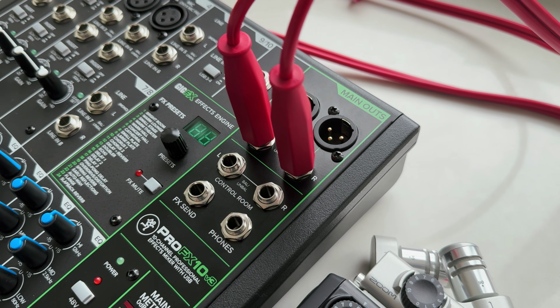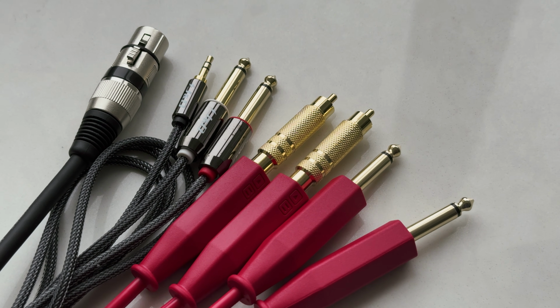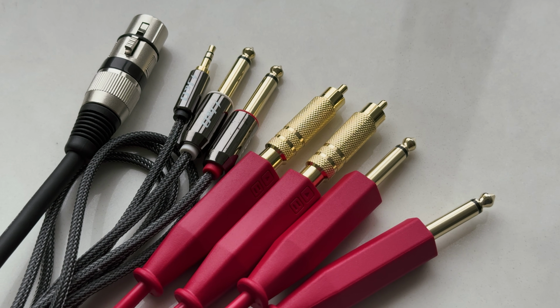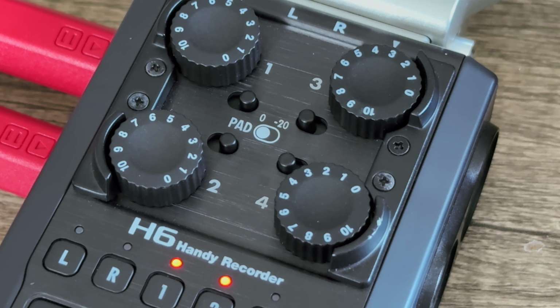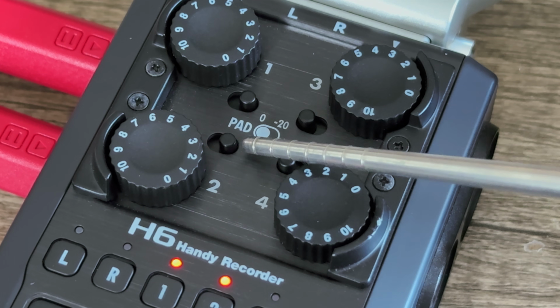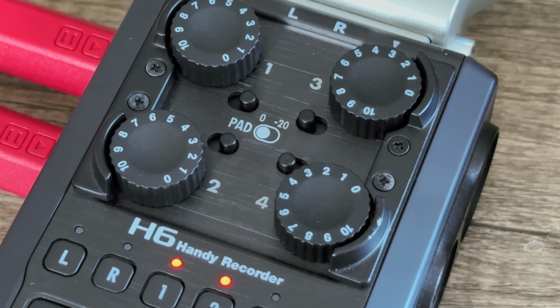For instances like this, it is always a good idea to keep a few different types of audio cables and adapters with your Zoom, so you can plug into different types of audio gear. Here's a tip. There is a -20 dB pad on each of the main channel inputs that you may need to engage if you are using a line-level output from your audio device.